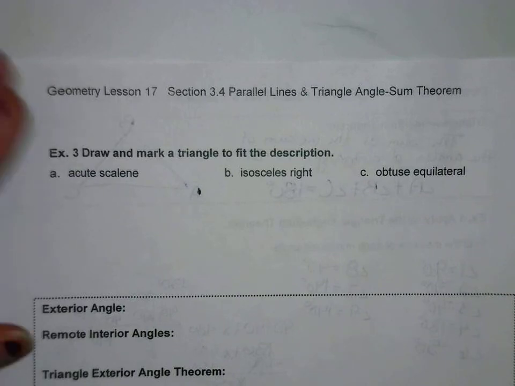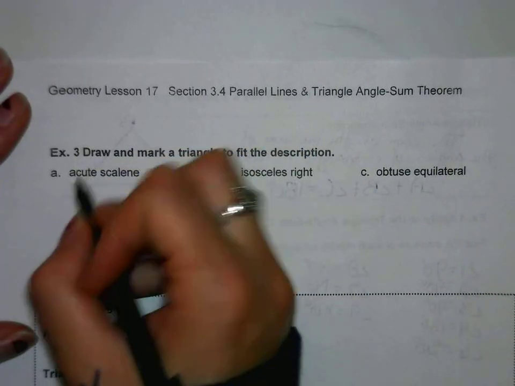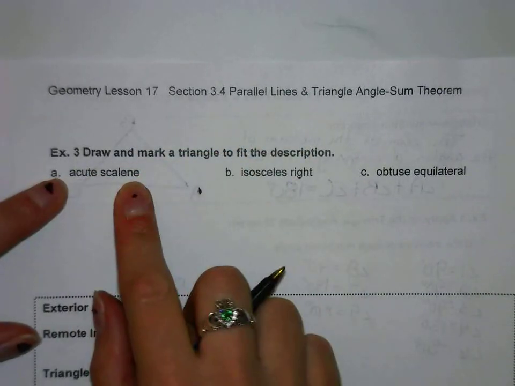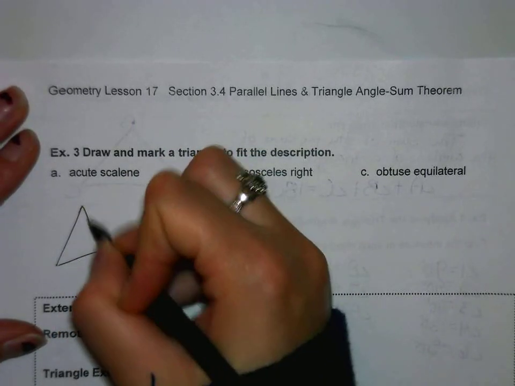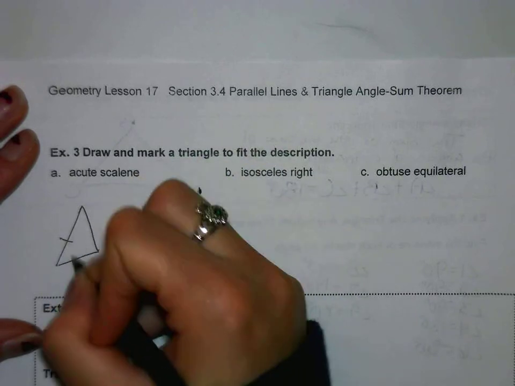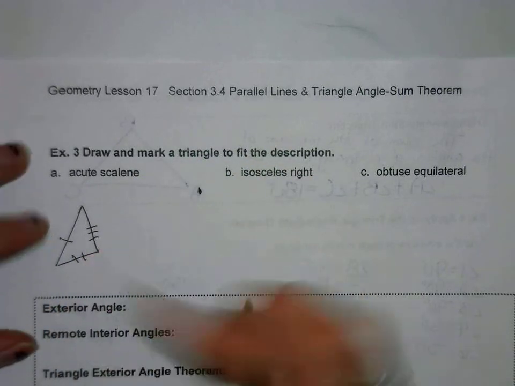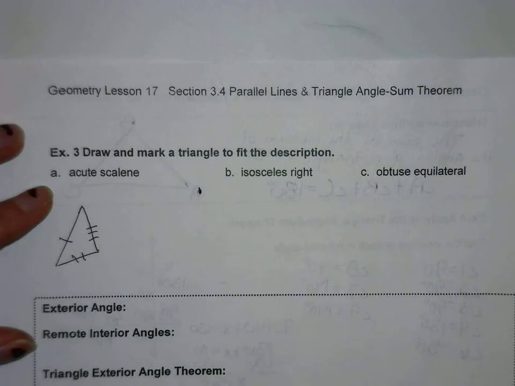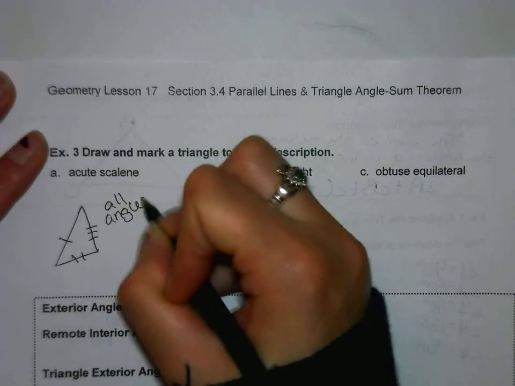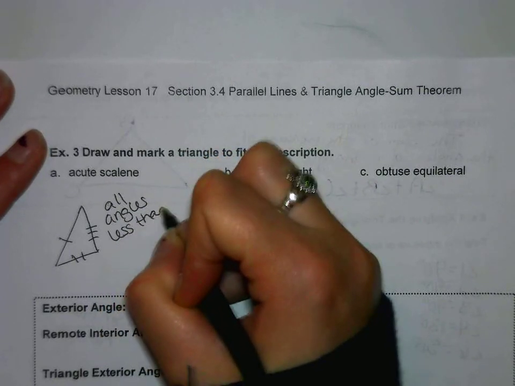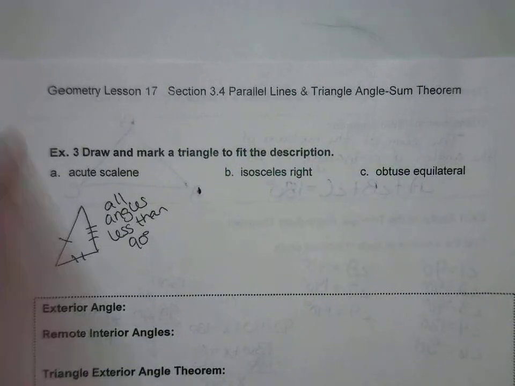Last example for today. Let's look at how we can draw examples of these three triangles. Acute triangle means that, remember, all angles are going to be less than 90 degrees, and scalene means no sides are going to be equal to each other. So that means we have a triangle where all three sides are different lengths, and all of the angles are less than 90 degrees.